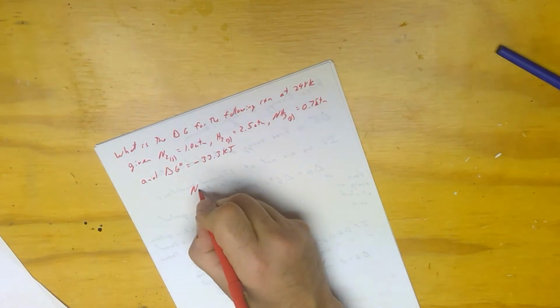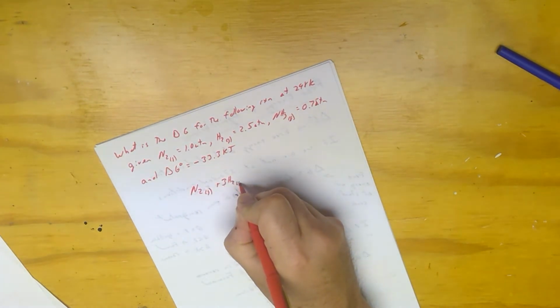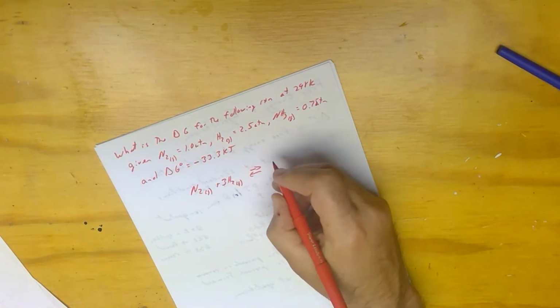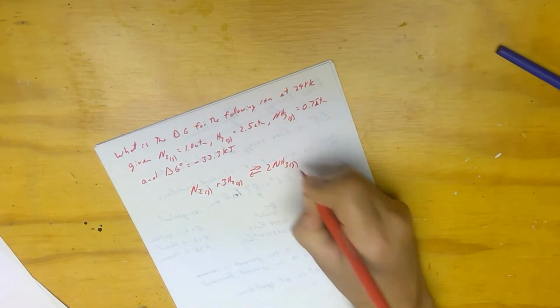And our equation is N2 gas plus 3 H2 gas goes to 2 NH3 gas.